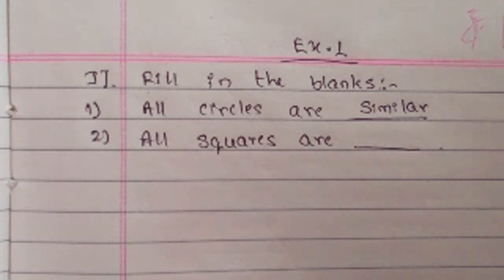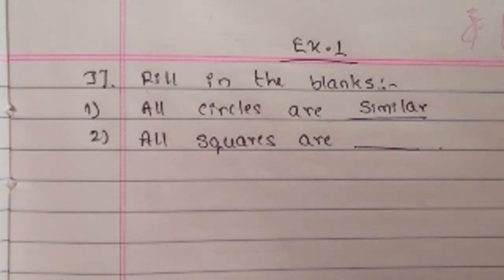Comment your answers fast. So all are giving the answer as similar. A different answer: Sagar gave congruent. Ubaid gave congruent.